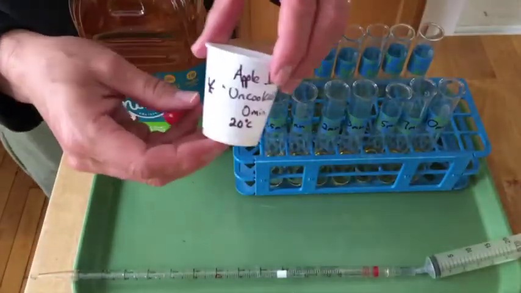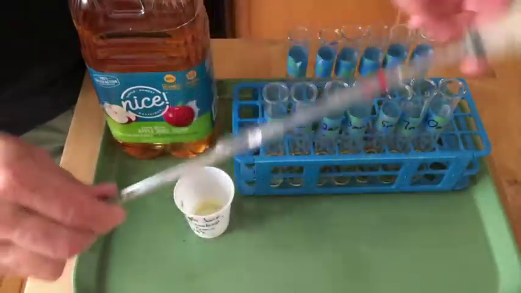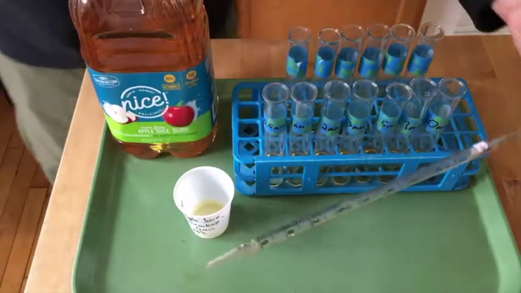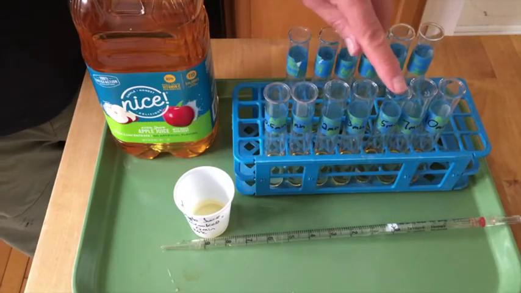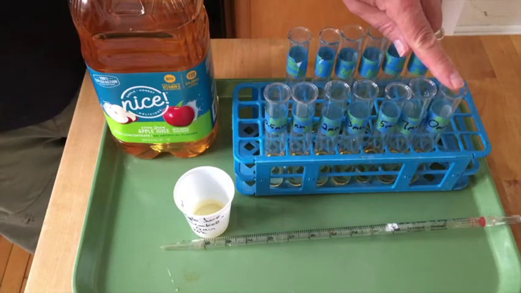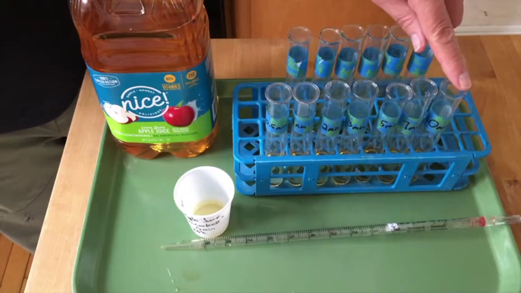Okay, so here's the sample that's not being cooked. It's 10 milliliters. I used a pipette to fill all of my samples with 10 milliliters of the apple juice. And I made a separate tube for each one of the tubes that are going to be put into the boiling hot water, 100 degrees, for each increasing amount of time.